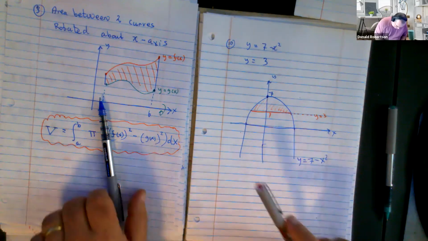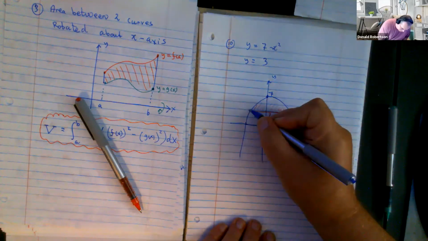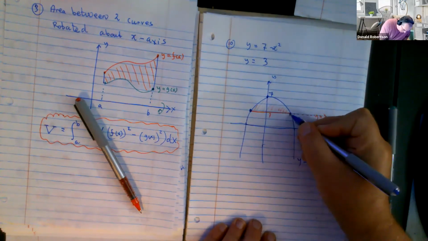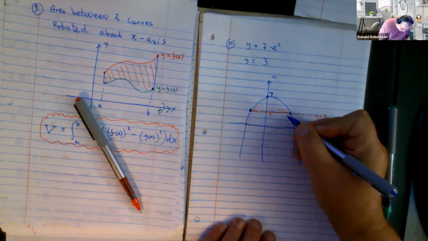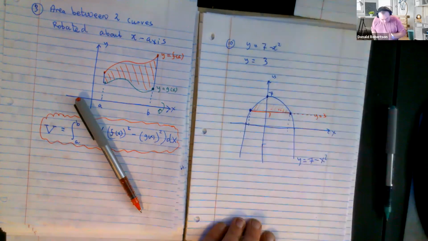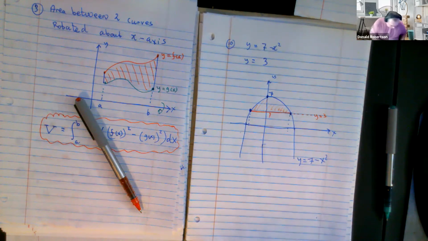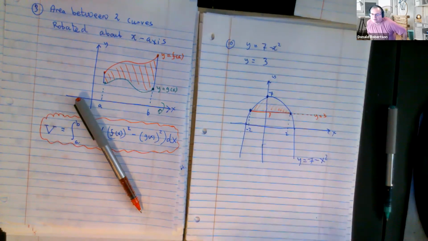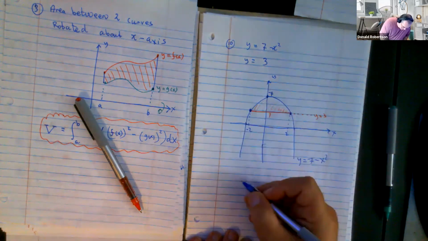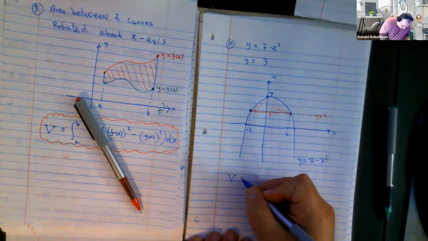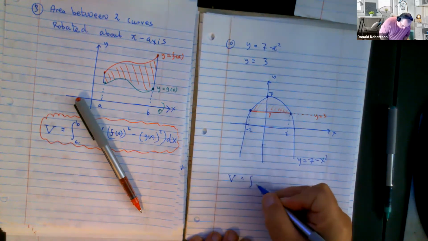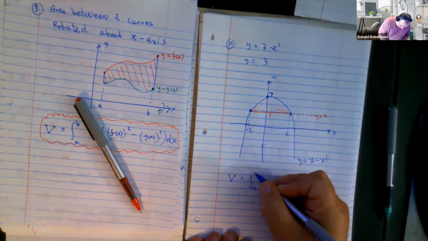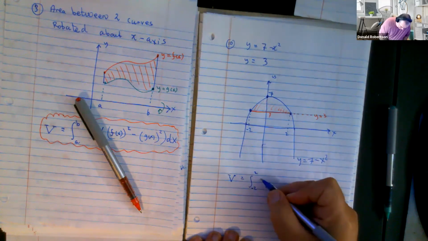If I had Desmos, I would do this the easy way. Wouldn't we just click on Desmos and it would tell me what these numbers are? Agreed? Can you trust me that it's -2 and 2, but you could figure that out yourself? Okay, so we've got all the information. The volume then is going to be the integral from -2 to +2 of pi.